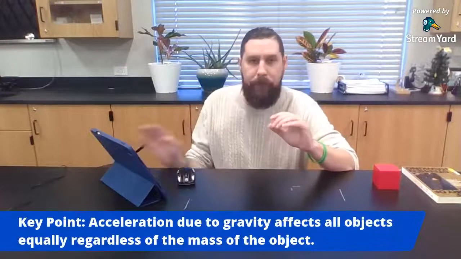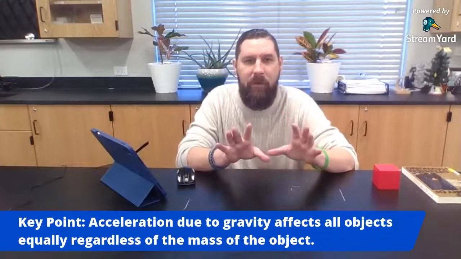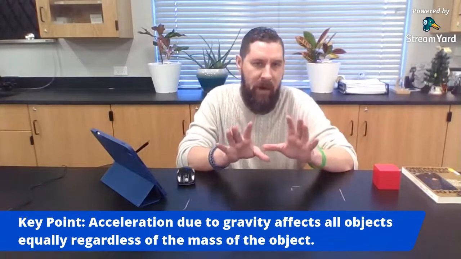Okay? So now that we've got those definitions out of the way, we need to look at a couple of key points. The first of those is that acceleration due to gravity affects all objects equally, regardless of the mass of that object.